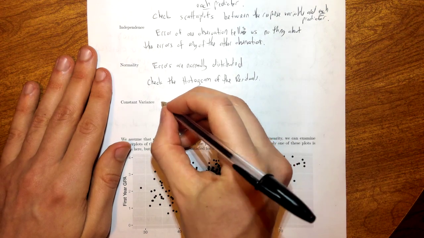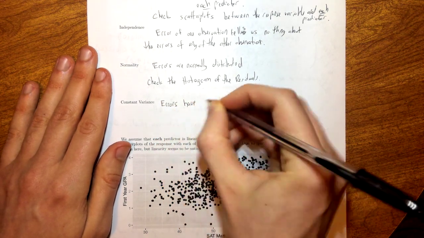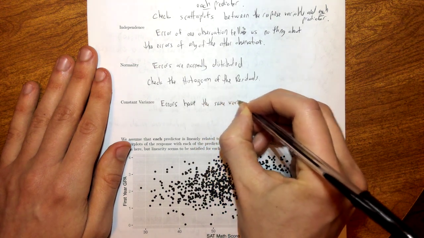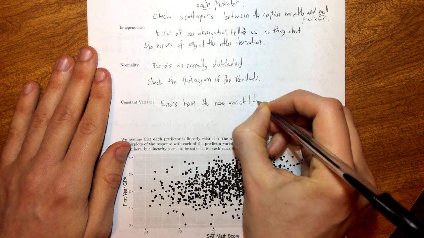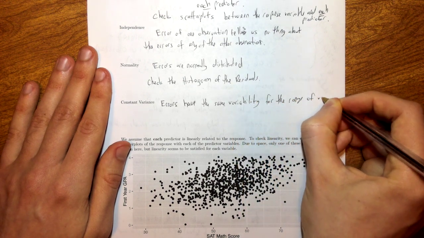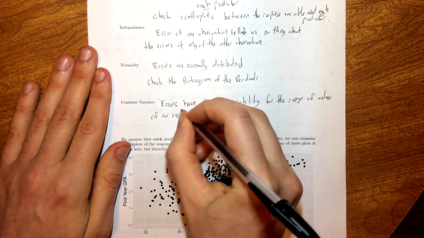For constant variance, our assumption is that the errors have the same variability for the range of values of our explanatory variables.